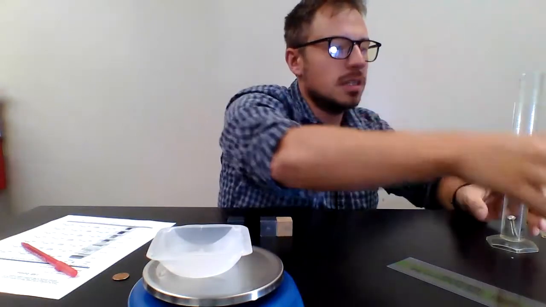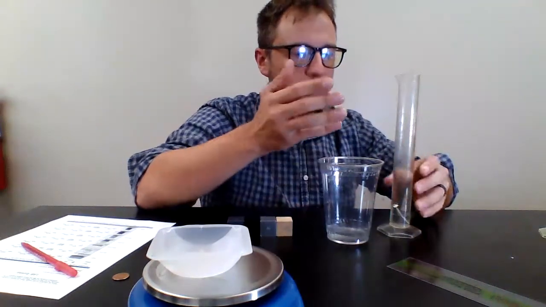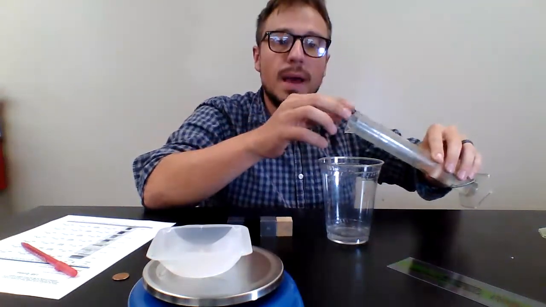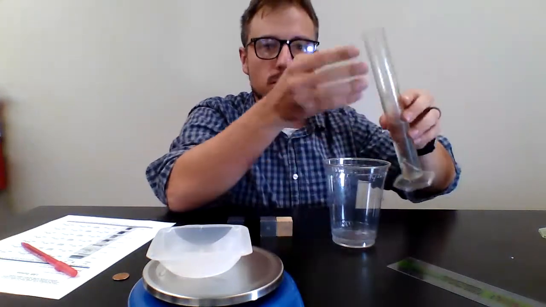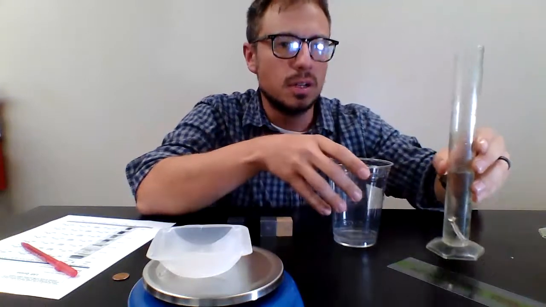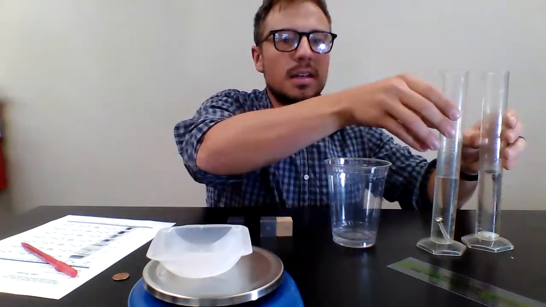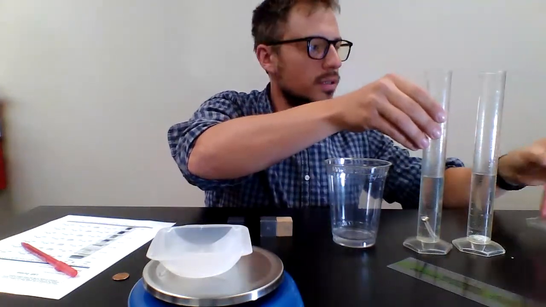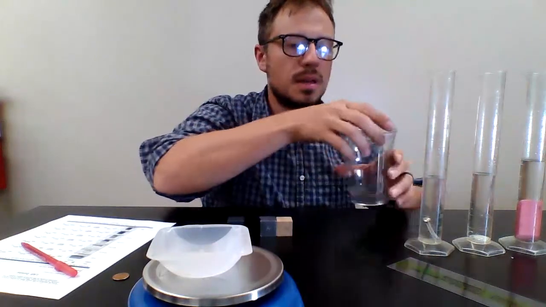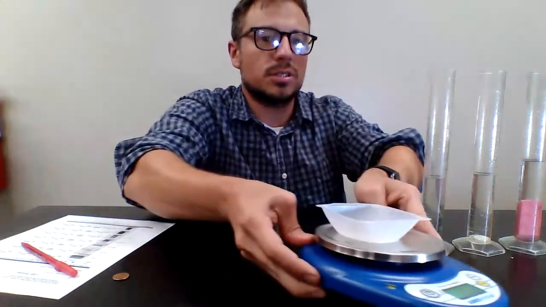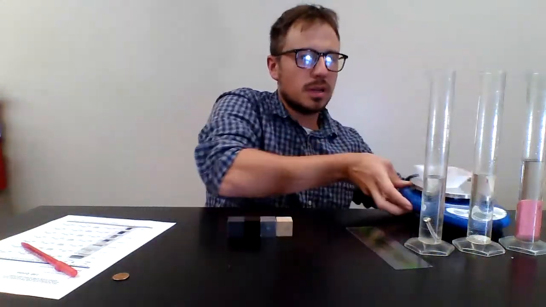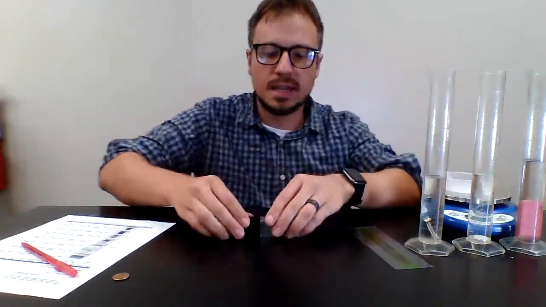Once we do that, we step that aside. To get the objects out, you can just pour the water back into the cup and grab the item as it falls out. We'll set these aside for now, because we do not need them anymore. We can also set the digital scale aside because we already got the mass of them.